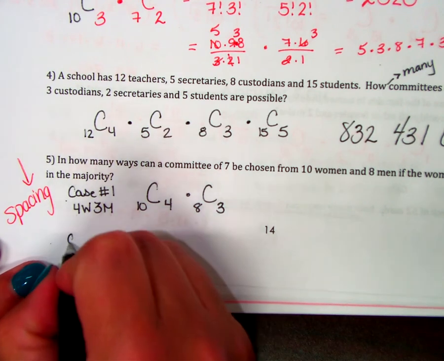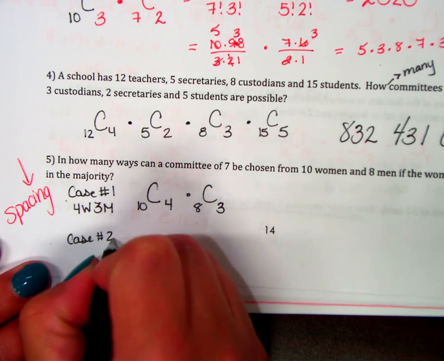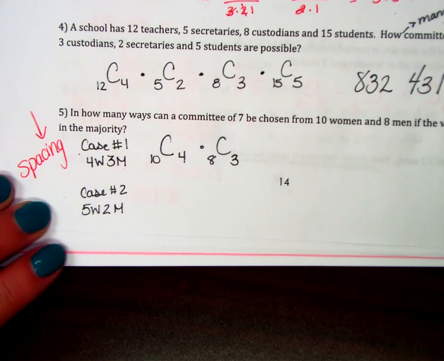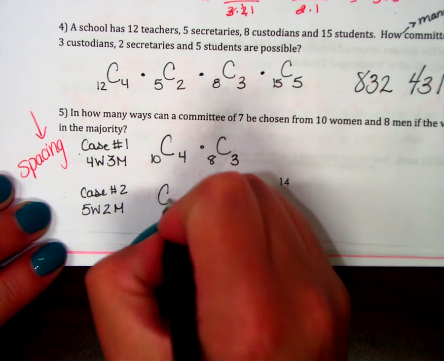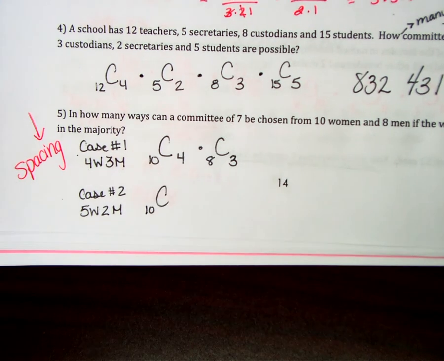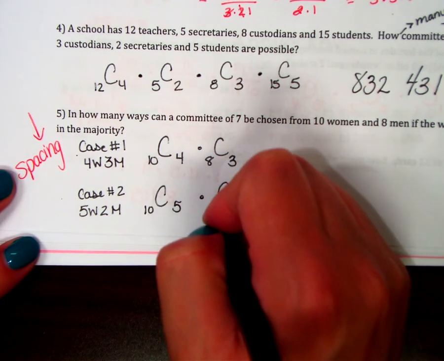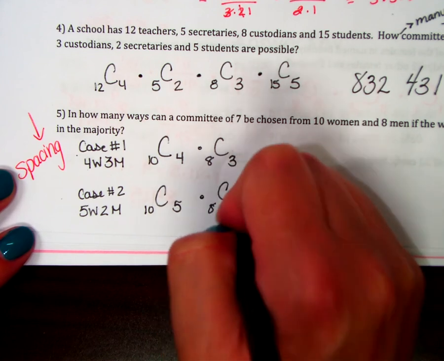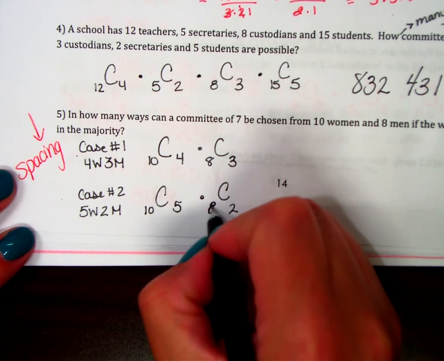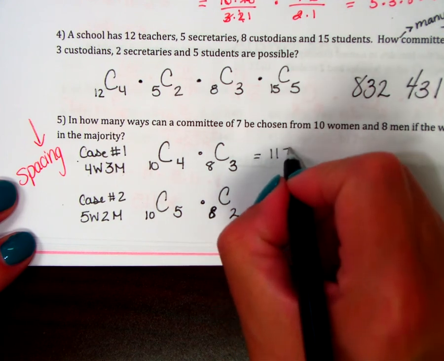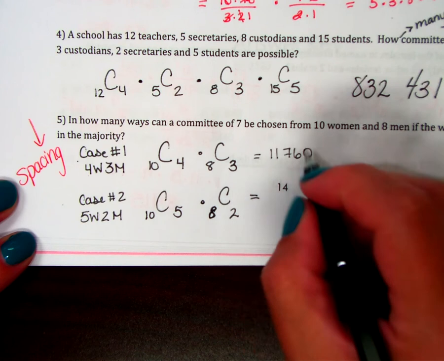What's case 2? 5 women, 2 men. Right. If it says they're in the majority, that means there has to be more women than men? Yeah. So it would be 9 then? So still 10. This is a whole brand new scenario. So you're still back to the 10, but this time we're going to choose 5 women, which means there's only room for 2 men on the committee. That's an 8. I'm going to give you the totals just to save us time and space.